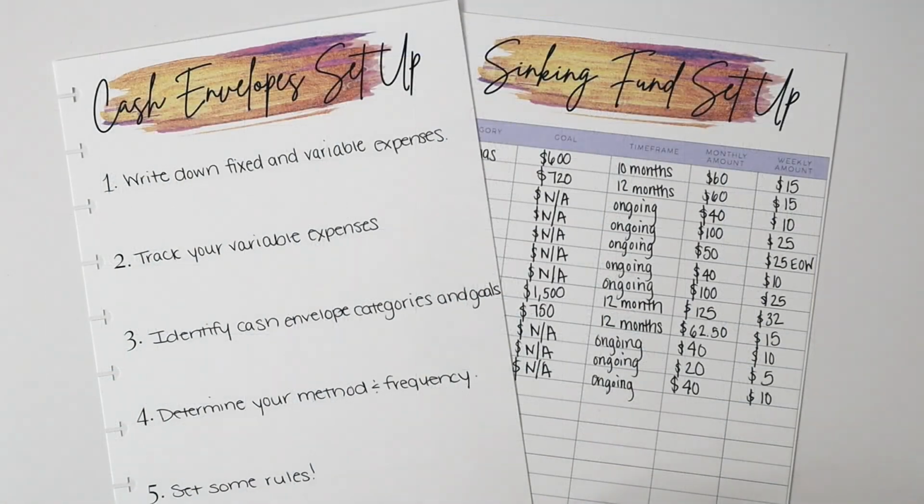So I wanted to create this video to give you an idea of how we went about setting up our cash envelopes and our sinking funds as a way to really help us to continue to cut back on our spending, as well as thinking about ways that we can put a little bit of money aside every month, so that when those big expenses come up, those birthdays or Christmas rolls around, or if we want to be a blessing to others, we have money set aside that we can use for those areas and we don't have to mess up our budget that we created on a weekly or monthly basis.